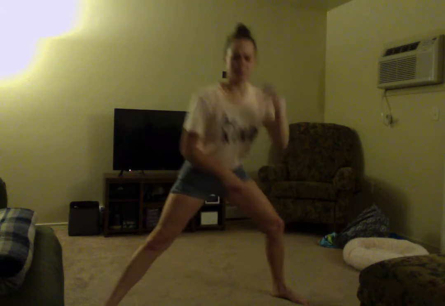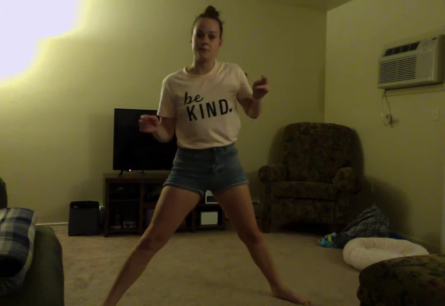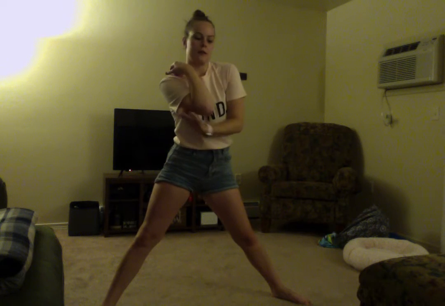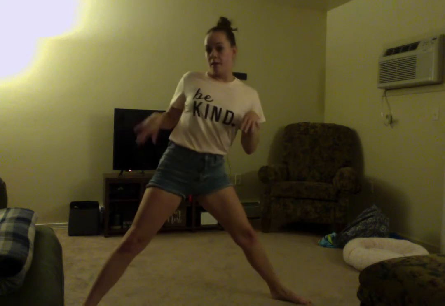When I learned this dance, my instructor said to kind of pretend that your tail is behind you, because the actors in the musical had tails, so when you went down and your tail was behind you, you want to go down and then drag it up with you, almost. I don't know if that makes sense, but that's kind of the idea.